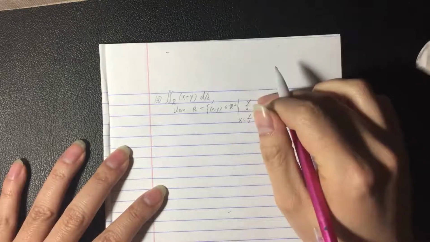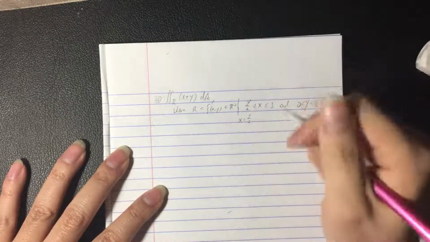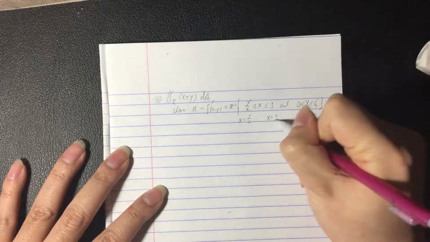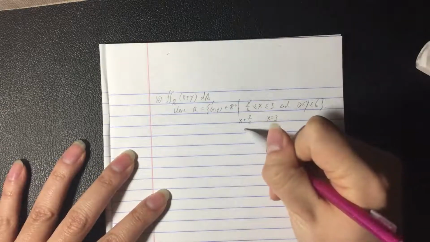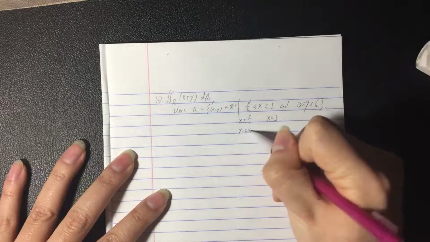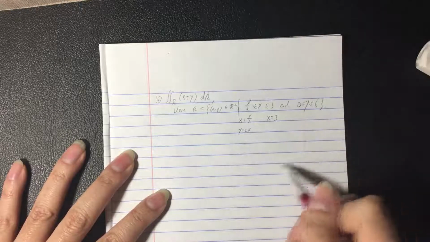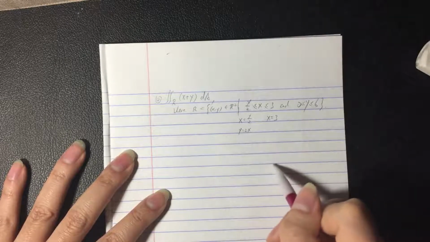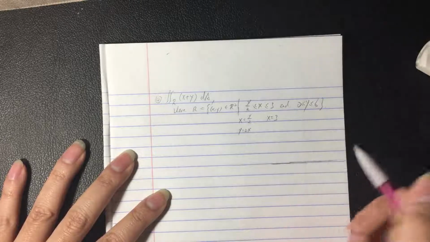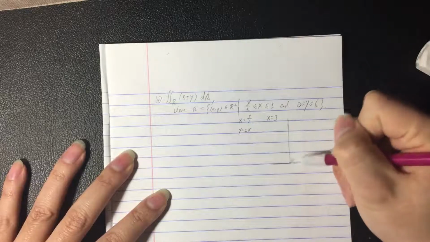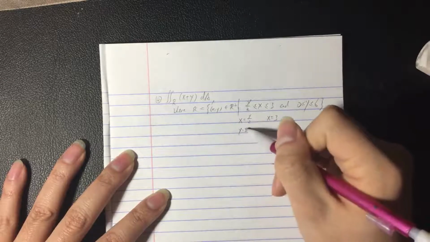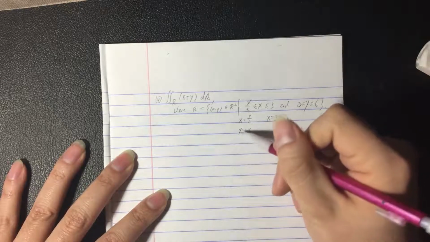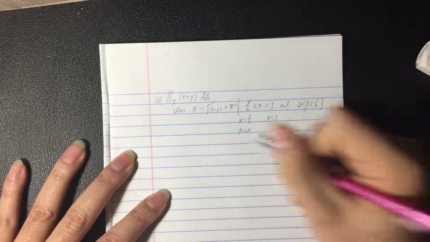Right bound is x equal to 3. X equal to y over 2 is the same as saying y equal to 2x. That's a straight line. Y-intercept is 0. Slope is 2.